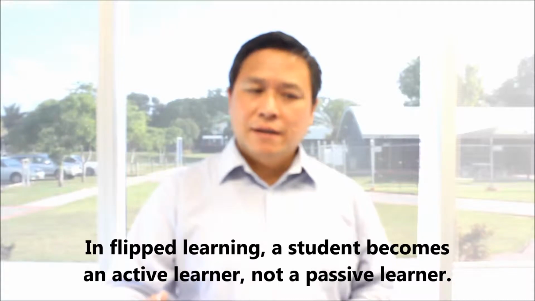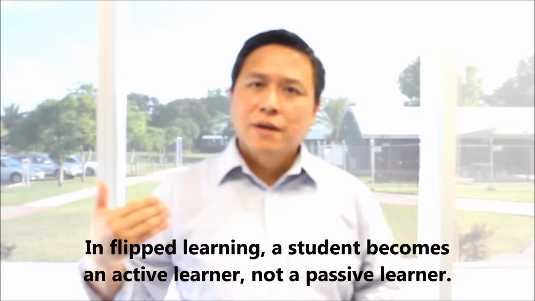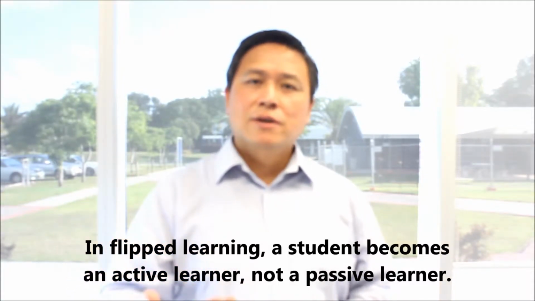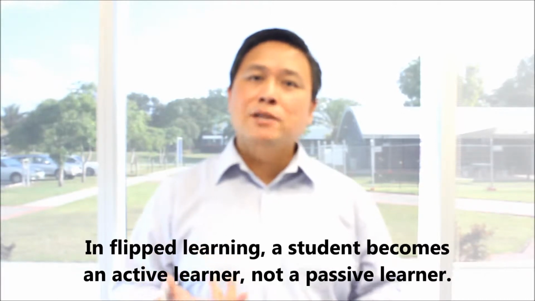In a flipped teaching approach, the student ceases to be a passive learner. He becomes an active learner. And he becomes an active learner because the teacher, as facilitator of knowledge, tries to design activities that are meant to engage the student with the learning content more meaningfully and deeply. And this can be done through role play, simulations, case studies, discussions, or interactions with peers, a subject which we touch upon next week on active teaching and learning.